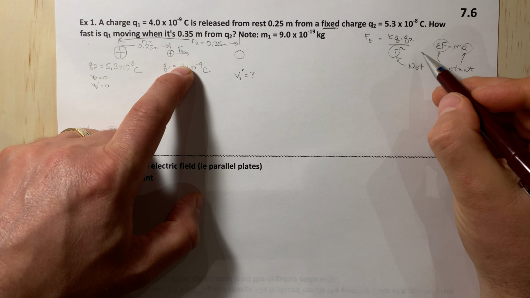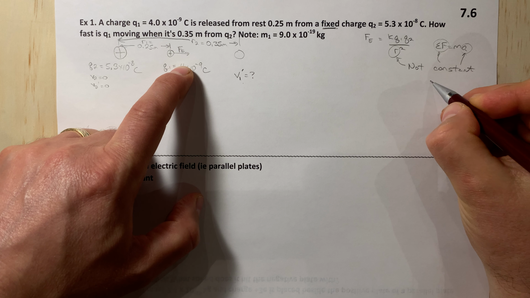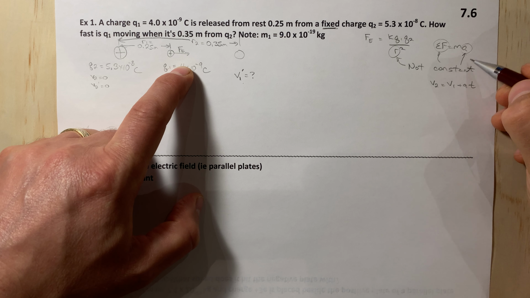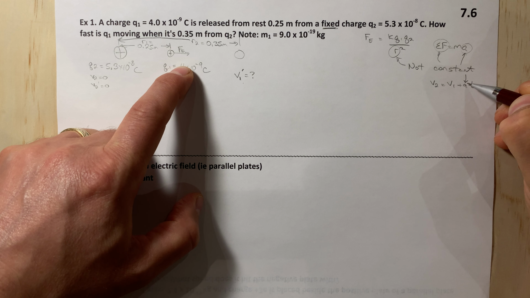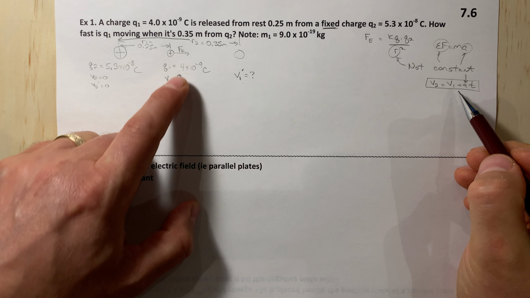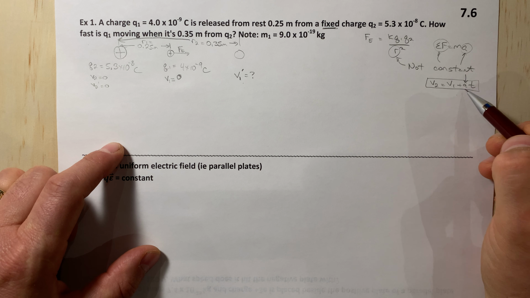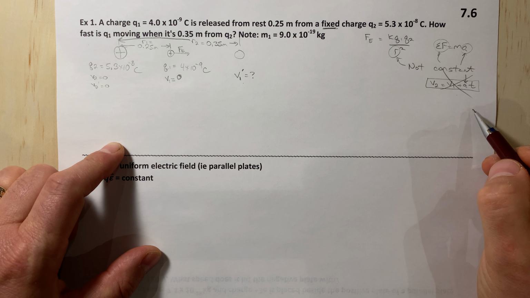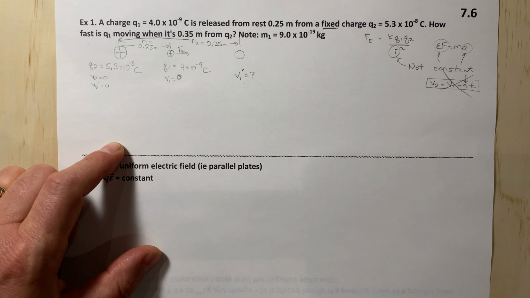My temptation is to use forces, F equals ma, so that I can use my kinematics equations. But keep in mind, acceleration is not constant. These kinematics equations are the constant acceleration kinematics equations. If a is not constant because of all this, then I cannot use those. So I've got to find something else.